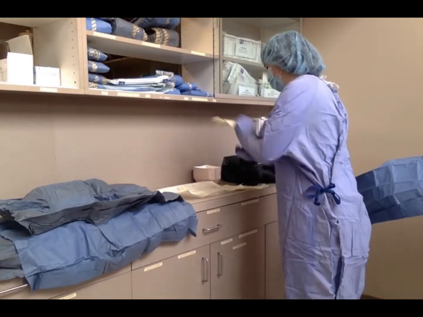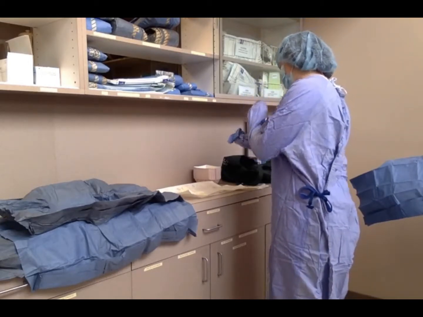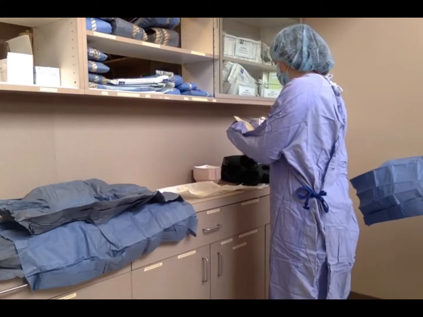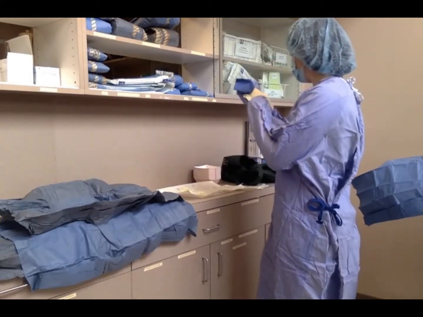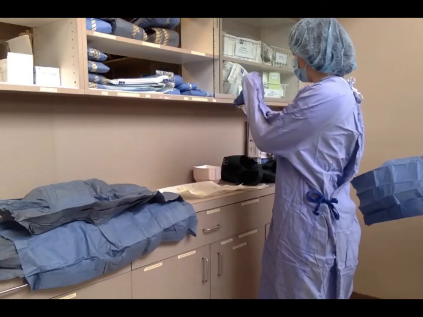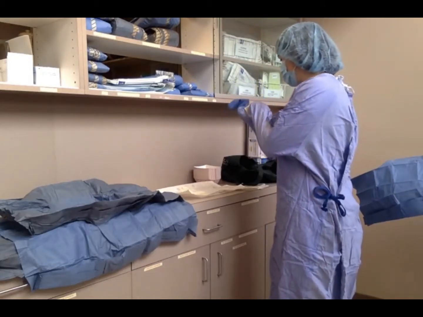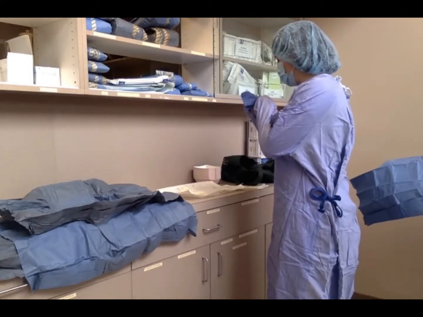And I'm going to place it palm side down on the right glove. So I need to keep in mind thumb to thumb, palm to palm, and fingers toward the elbow.